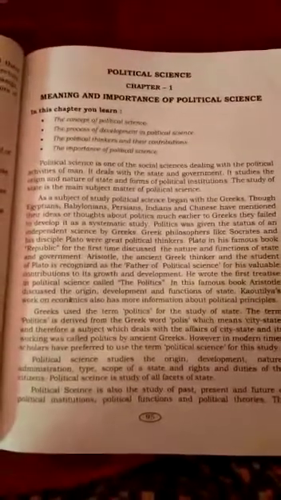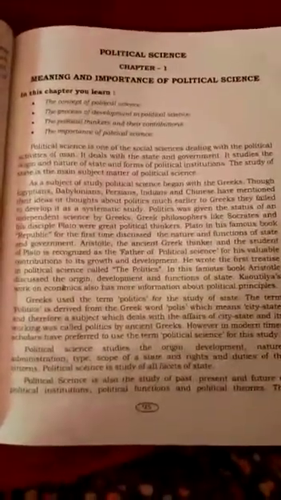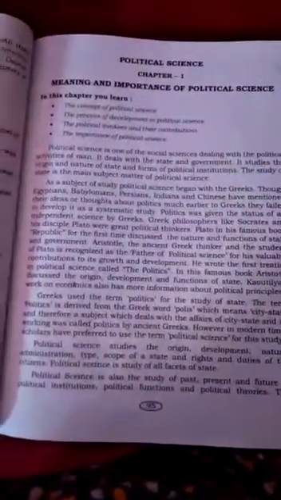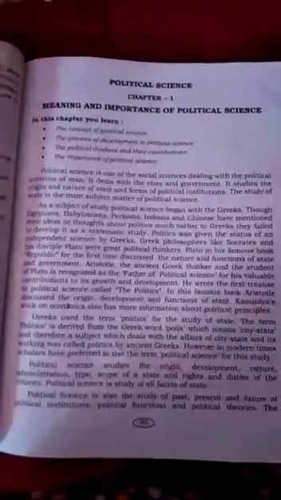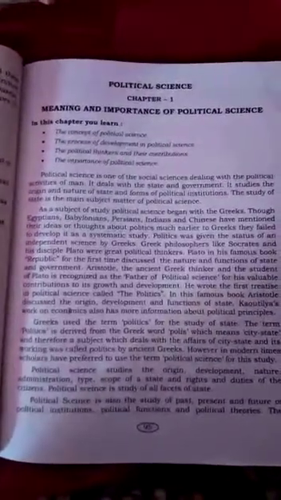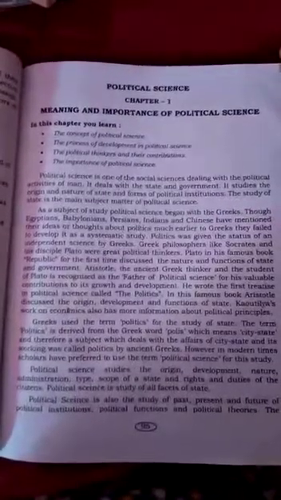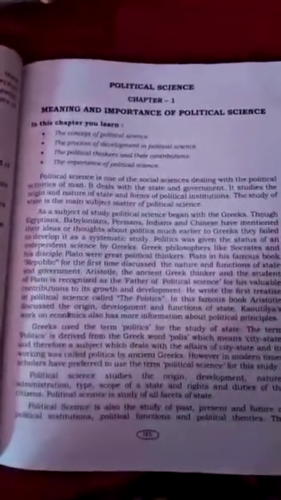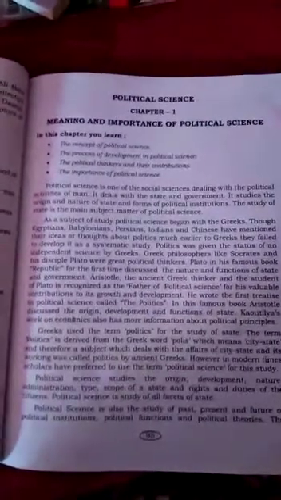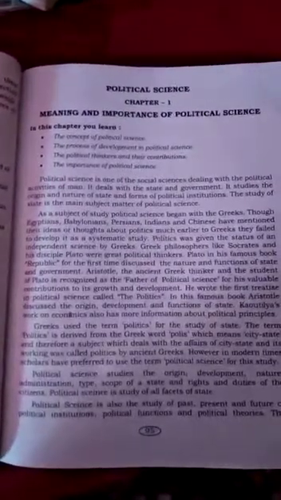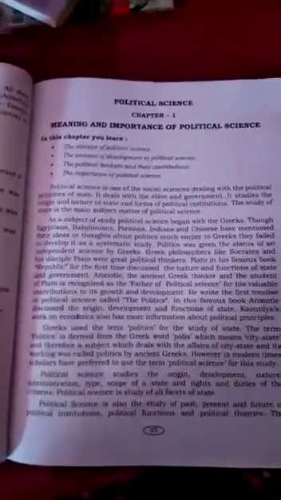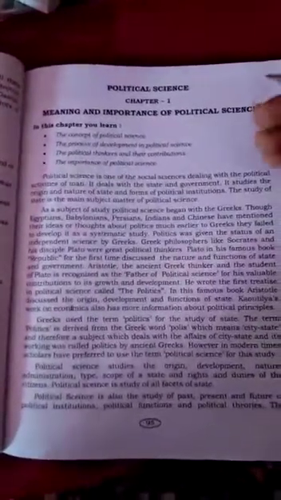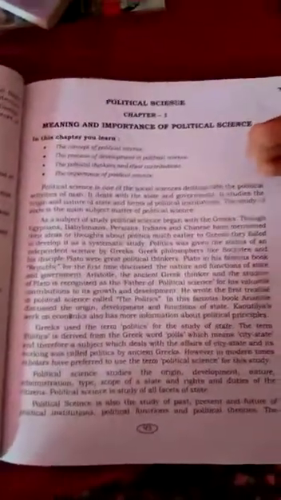As a subject of study, political science began with the Greeks. So the Greeks started the main study of political science. Though Egyptians, Babylonians, Persians, Indians, and Chinese had mentioned their ideas or thoughts about politics much earlier than the Greeks, they failed to develop it as a systematic study. Their thoughts were about the activities going on under the local government. Though they gave the ideas much earlier, they all failed to develop a systematic study, the order in which it has to be executed.